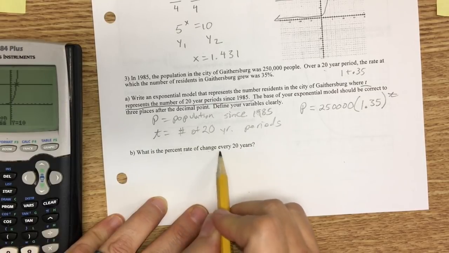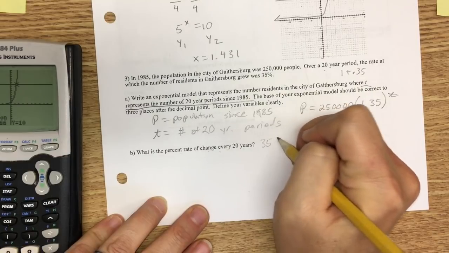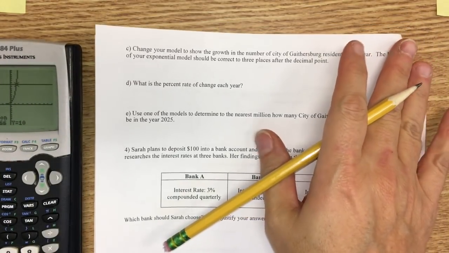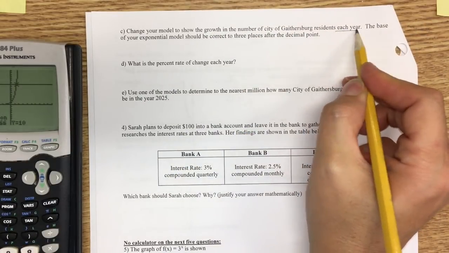What is the percent rate of change every 20 years? Well, it's just 35%. That was dumb. Woo! Now we're cooking. Change your model to show the growth in the number of City of Gaithersburg residents each year.